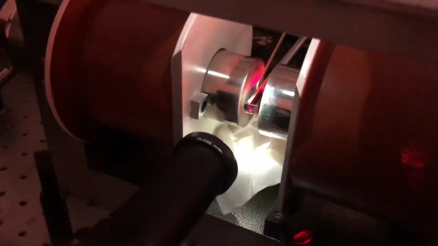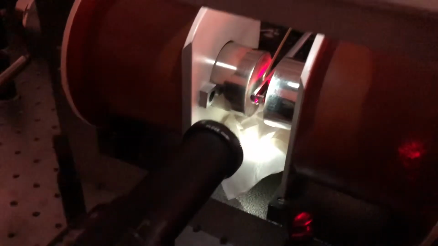Now, if I just move this filter, you'll see that there is a laser hitting the sample. Now this bit here is a camera, and it allows us to see what's happening on the screen. And we see this size laser spot. Now the laser spot is actually around 5 or 10 microns in size. But if I put the filter back, you'll be able to see the problem.